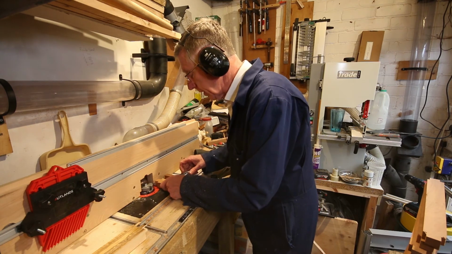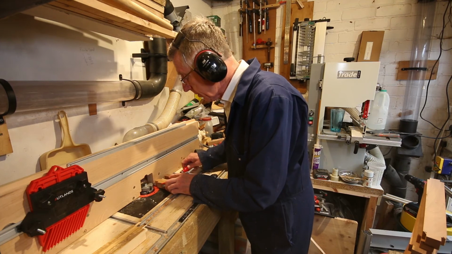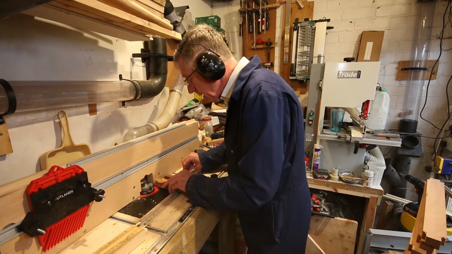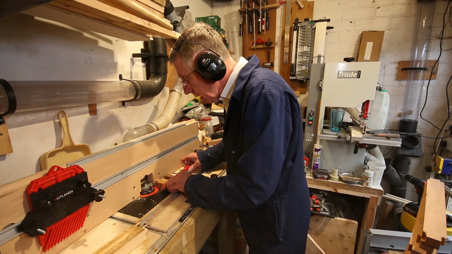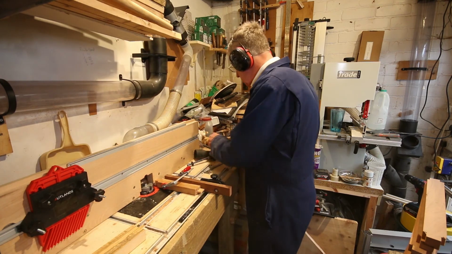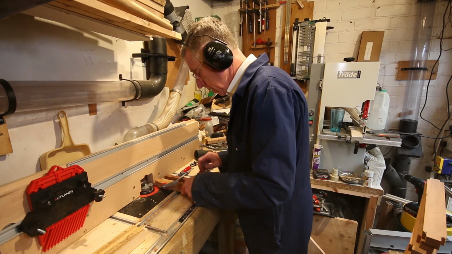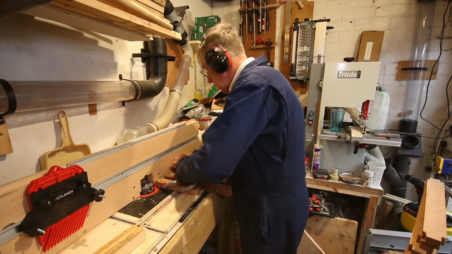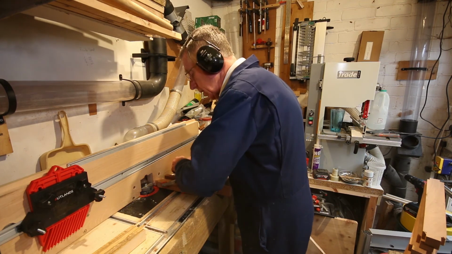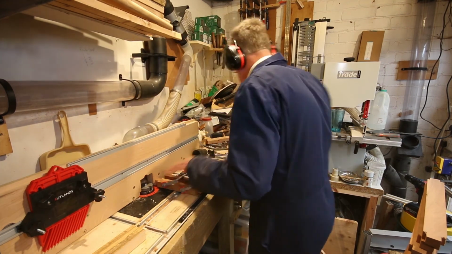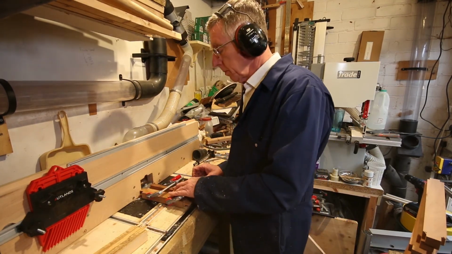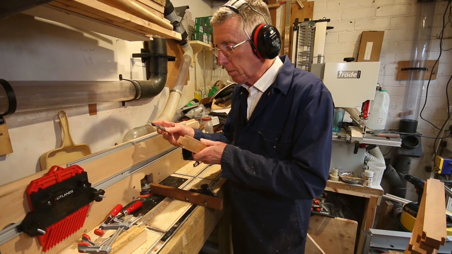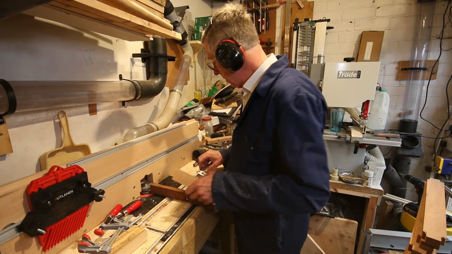You noticed things were moving a bit. I just cannot hold them steady. So let's do the clamping. 5mm, a little too much.